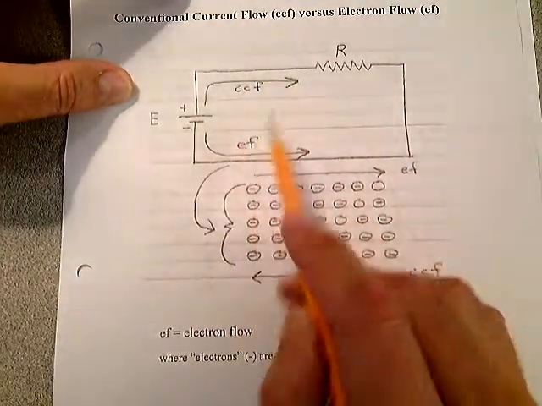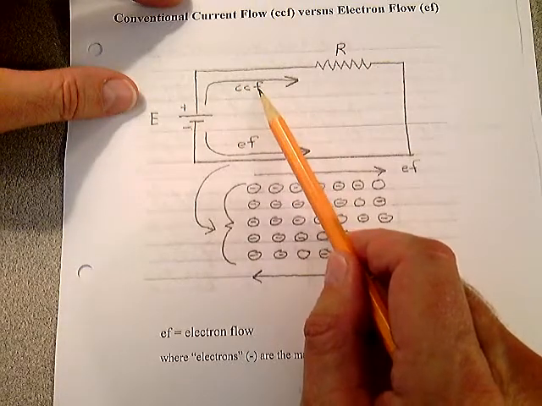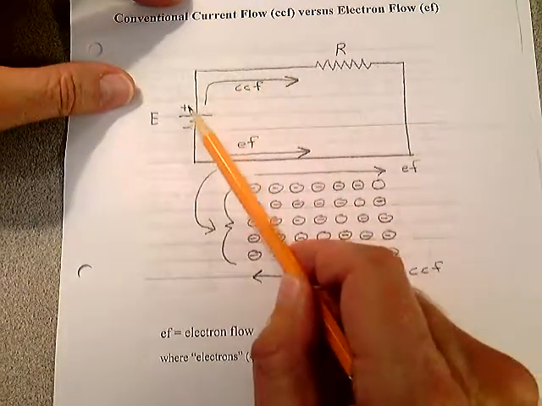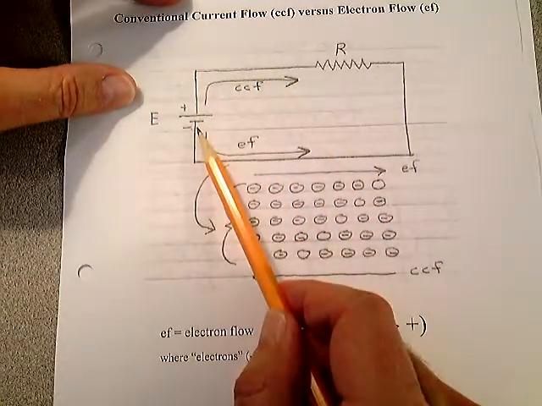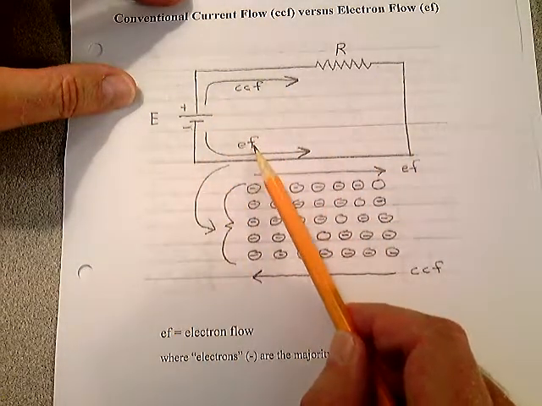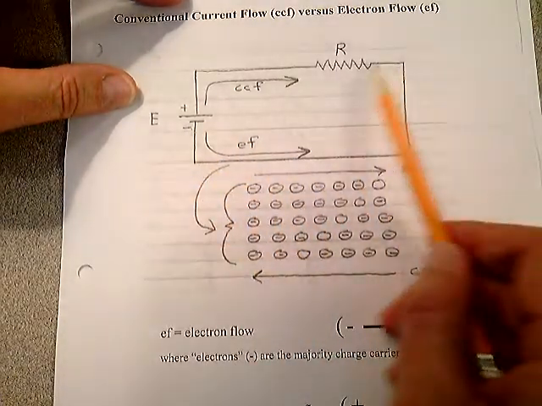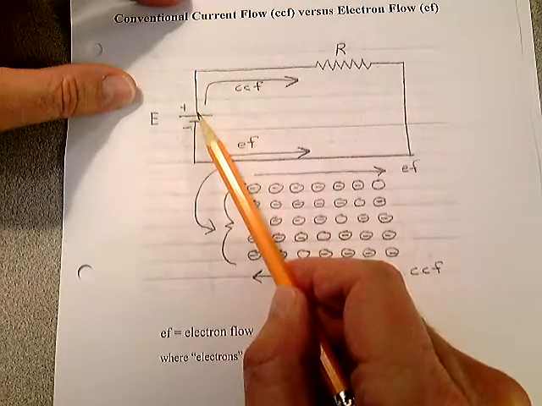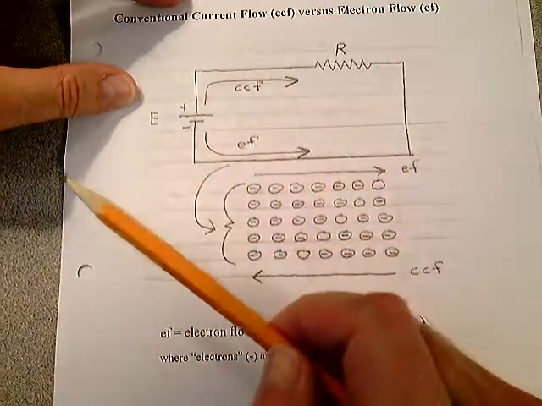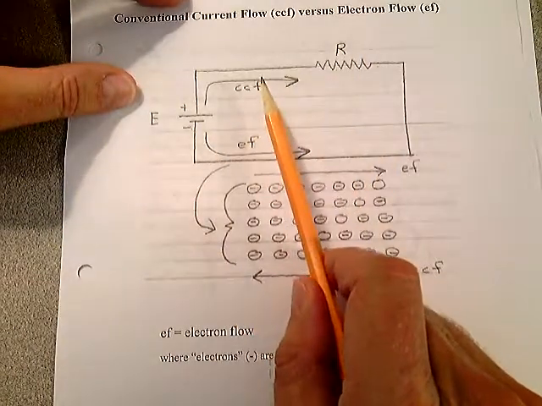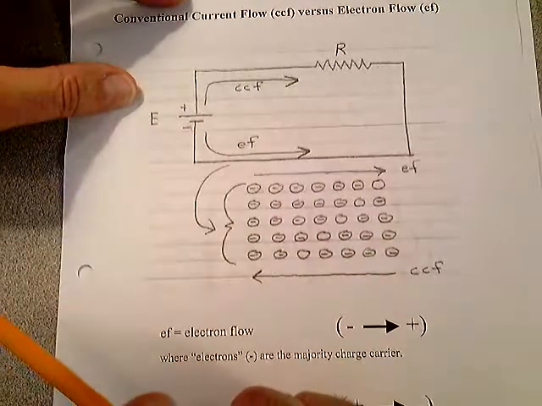Well, we're going to discuss two different conventions. We're going to discuss conventional current flow, where current flows from the positive terminal of the battery to the negative terminal of the battery, and we're going to talk about electron flow, where current would flow from the negative terminal of the battery to the positive terminal of the battery. Most universities use conventional current flow, and we're no exception. This course will study conventional current flow, and we'll use that convention.